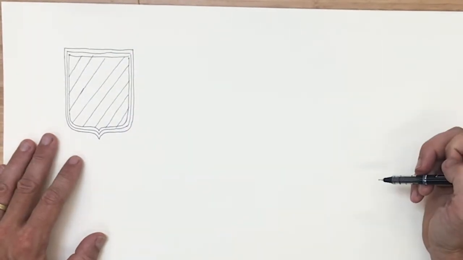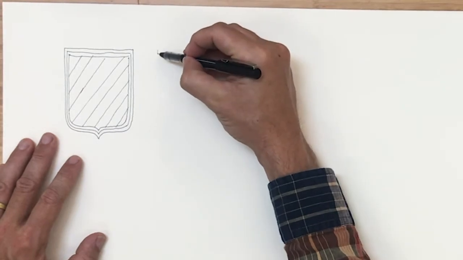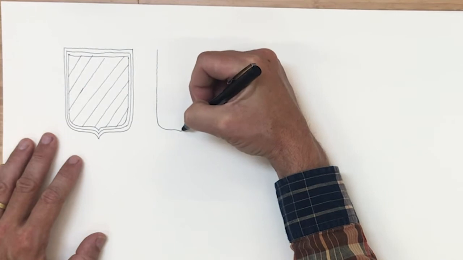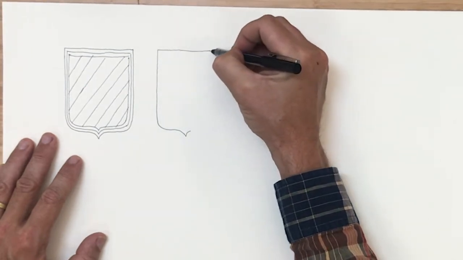Okay. So again, like the other two options, there's really no limit in what you can decide. It's just up to you. So let's take a few minutes and play around with some different ideas that you have for the patterns for the back of your crest.